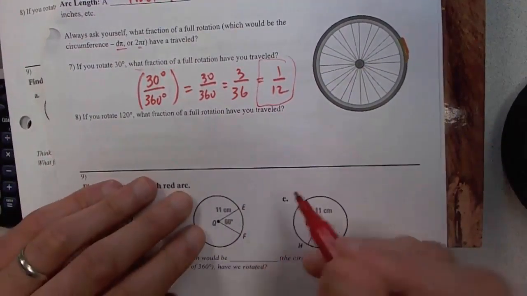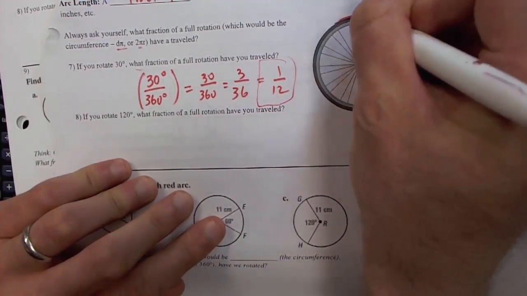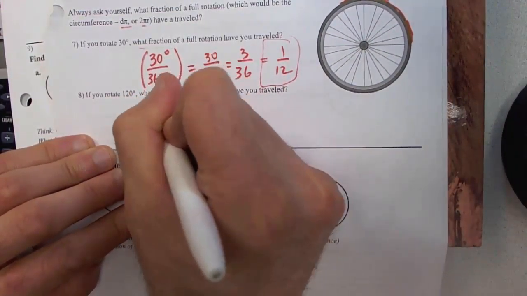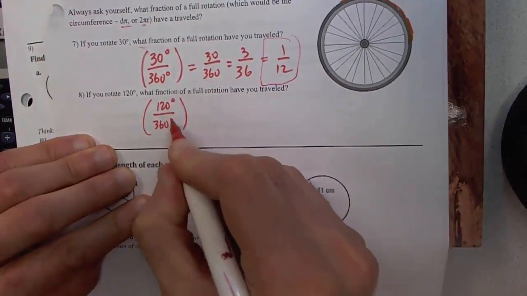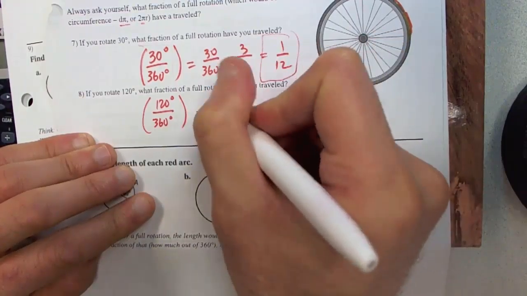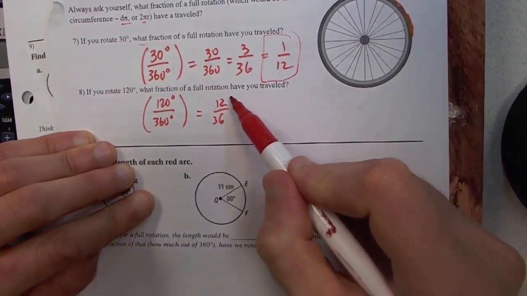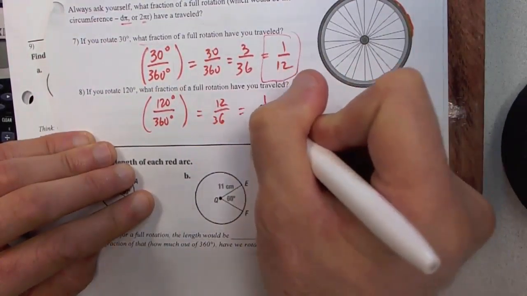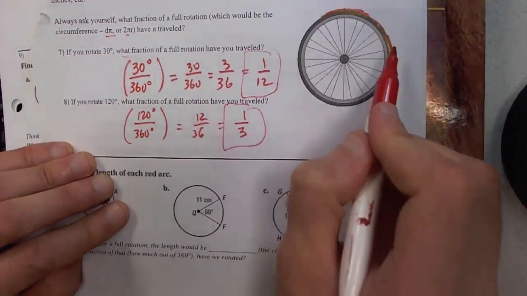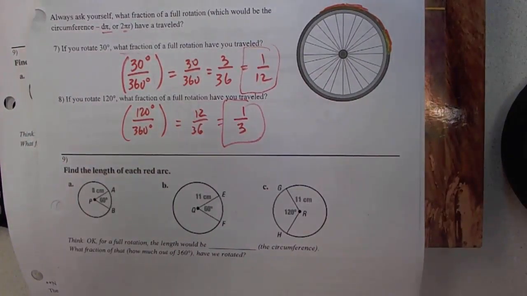What about 120 degrees? 120 degrees would be more like, well, here's 90, so a little bit more, like about there. What fraction of the whole circle is that? Again, we just take it out of 360. You take 120 degrees out of 360 degrees. Degree over degree becomes just 1. So we get 120 over 360, divide by 10 over 10, and I get 12 out of 36. I can divide by 12 over 12, and I get 1/3. Right? So 120 degrees is 1/3 of the way across. 3 of these fit into the full circle. So just practice being able to find that.